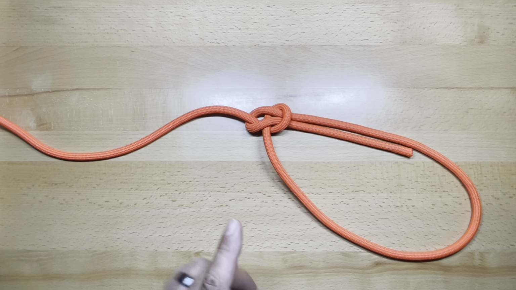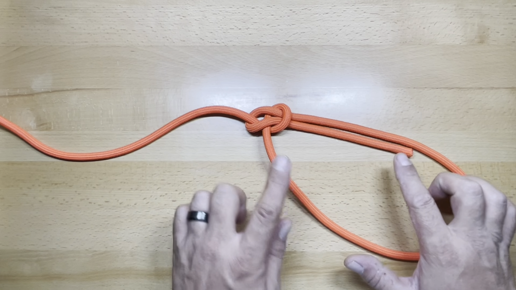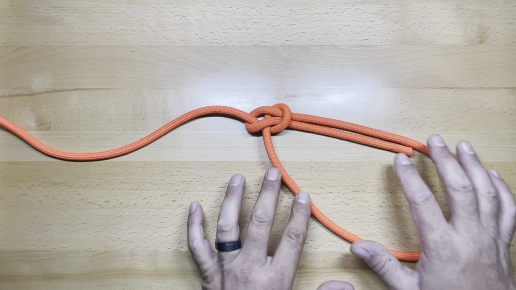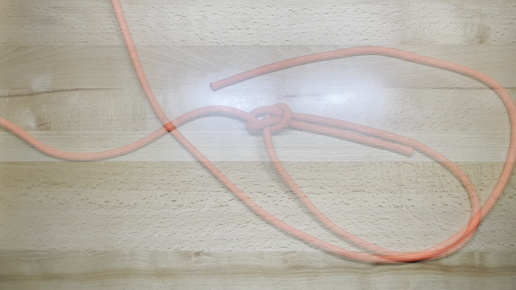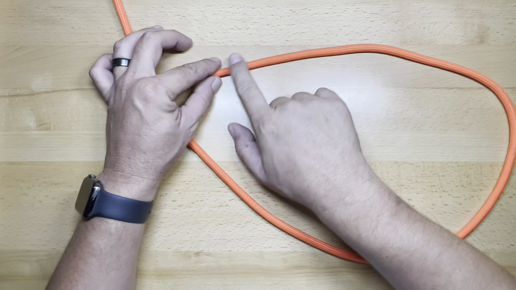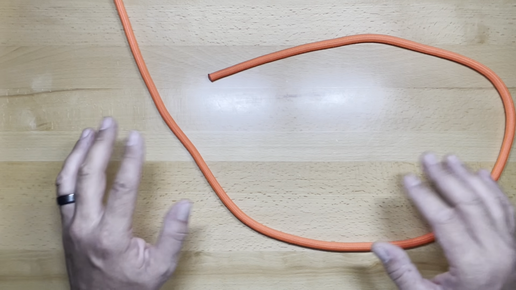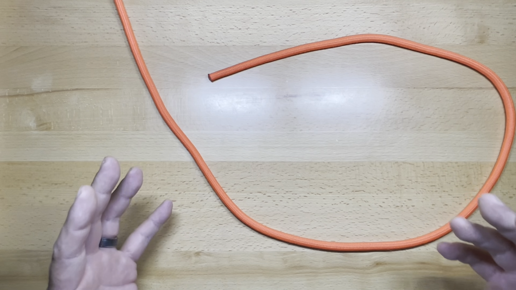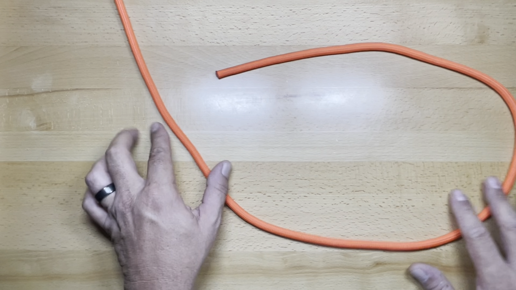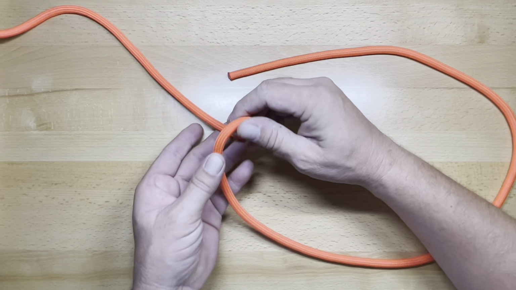But the first thing I want to do is start by showing you 3 different methods on how to tie the standard bowline. So the first thing we want to do is trail down our rope 18, 20, 24 inches. It doesn't really matter. It just depends on how big you want your final loop to be. So I'm going to go down somewhere in the neighborhood of 20 inches.